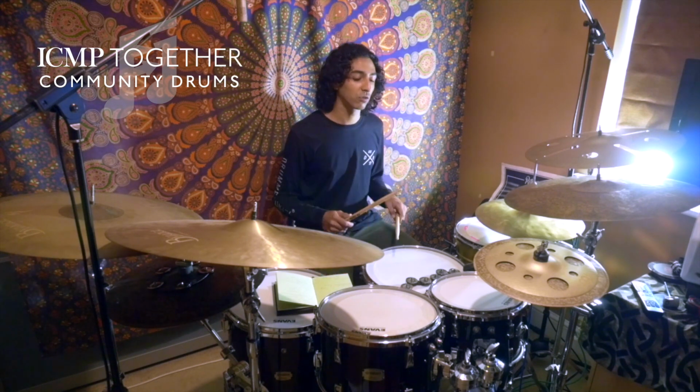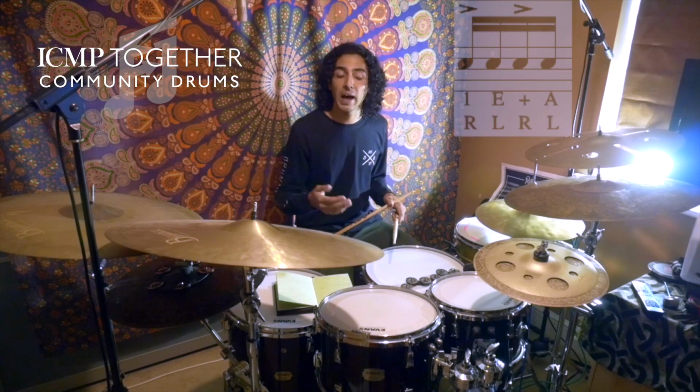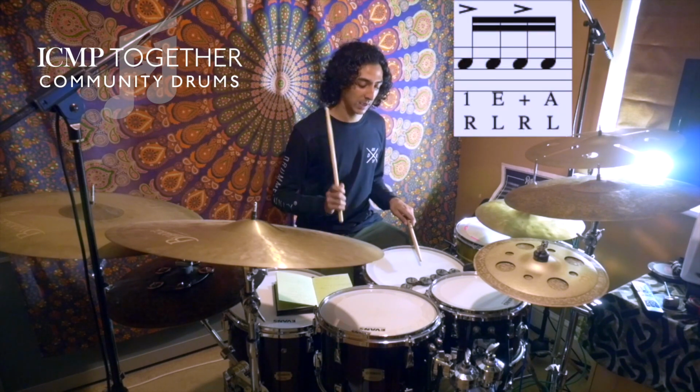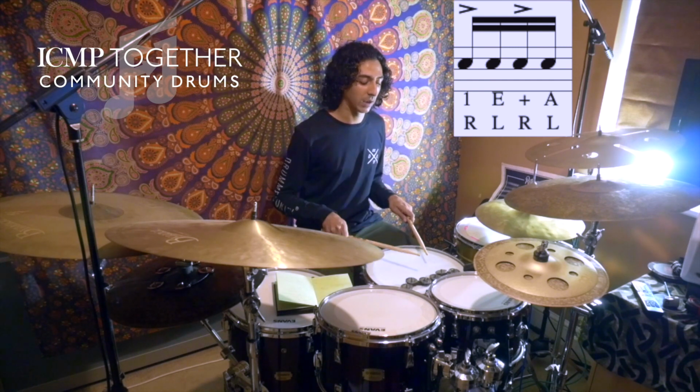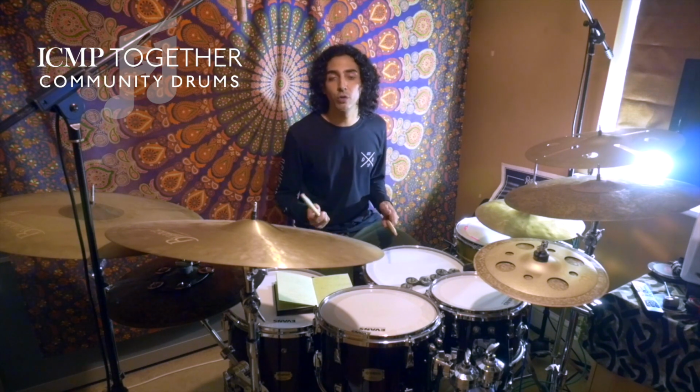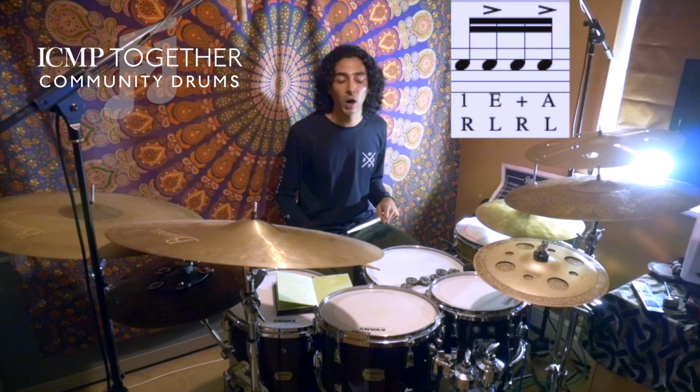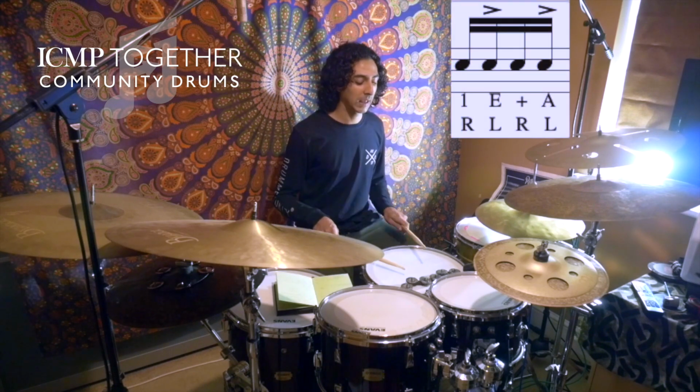We can then explore some 2-note accent patterns within this grouping of 16th notes. The first one we'll explore is playing the right hand accented. So this is going to fall on the 1 and the and. 1 E and a, 2 E and a, 3 E and a, 4 E and a. We can also do this with the left hand on the E and the a of the 16th note. So 1 E and a, 2 E and a, 3 E and a, 4 E and a.